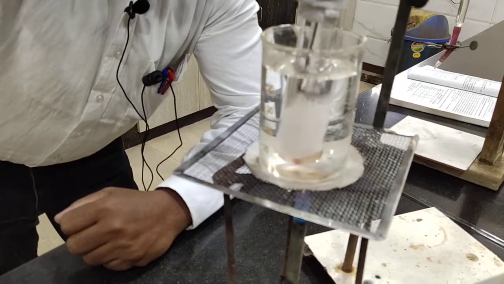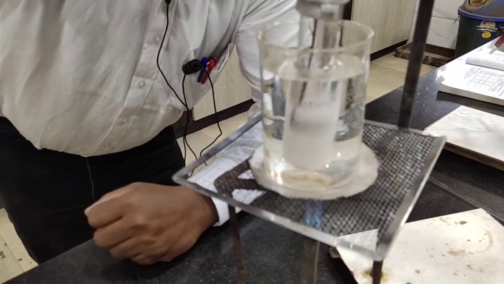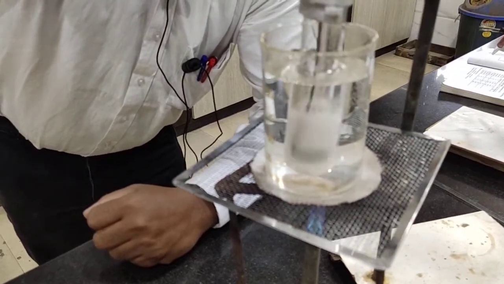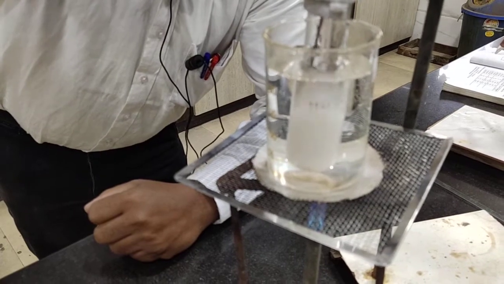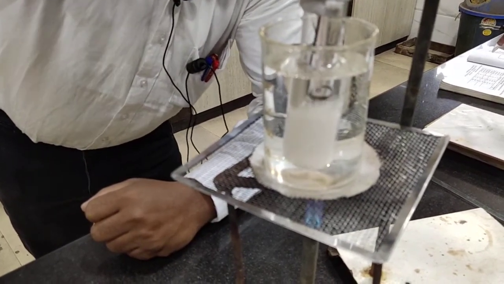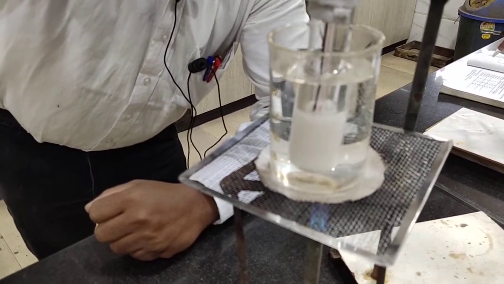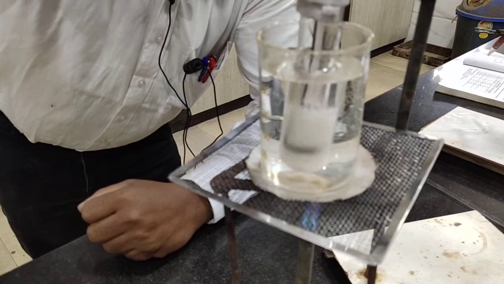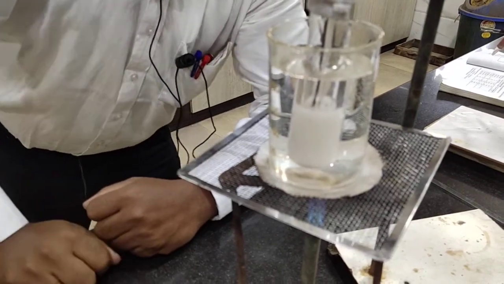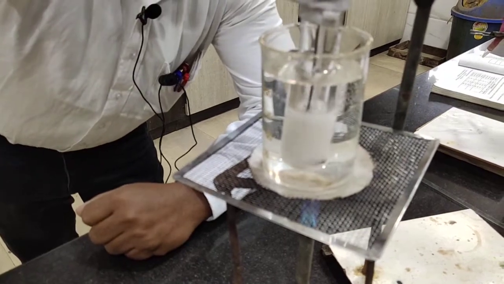Okay, now see here, the system becomes turbid. System becomes turbid means the two liquids are partially mixed in each other. When the solution becomes clear, we have to measure that temperature. So at what temperature it mixes, we have to see that temperature. So now the solution is clear.